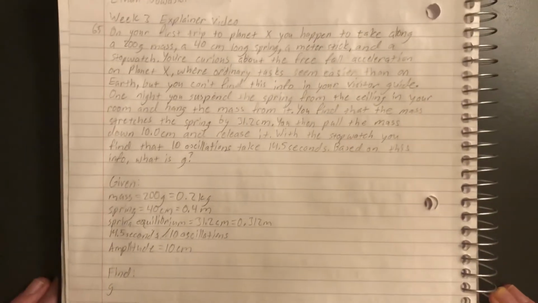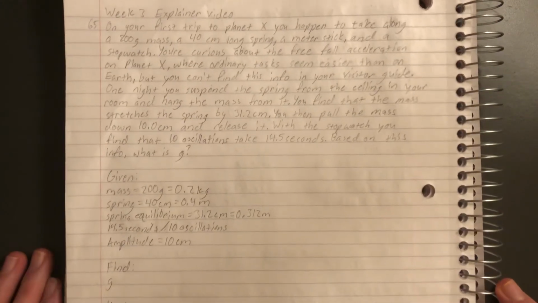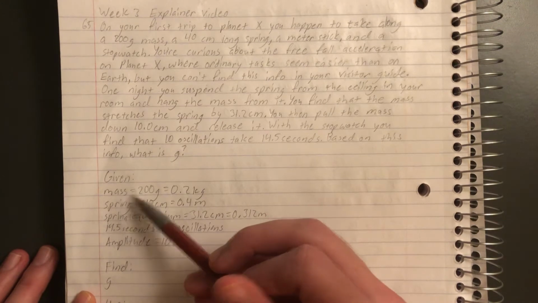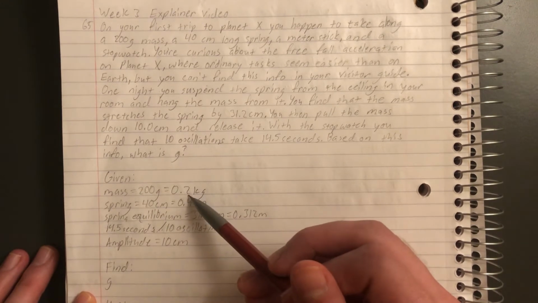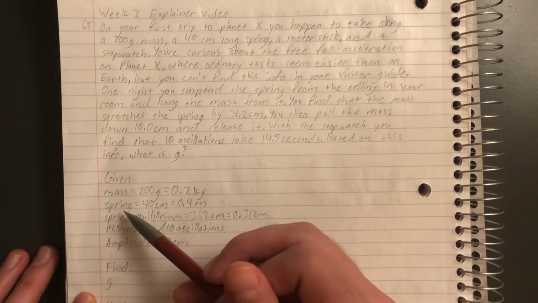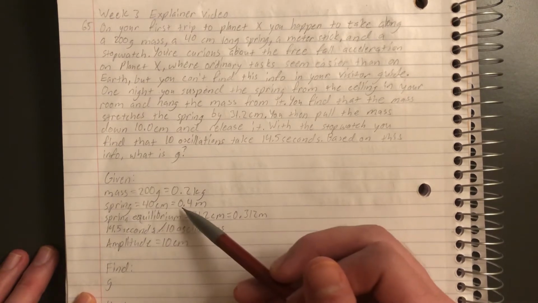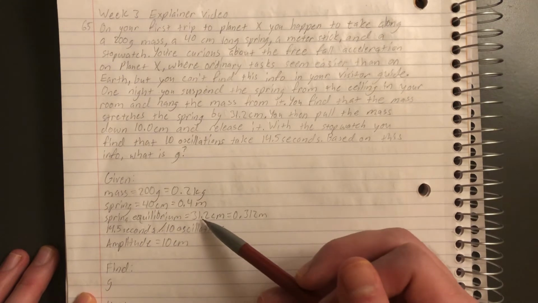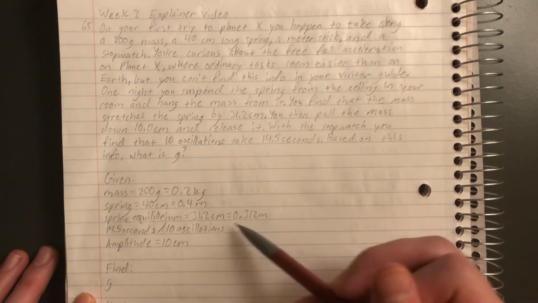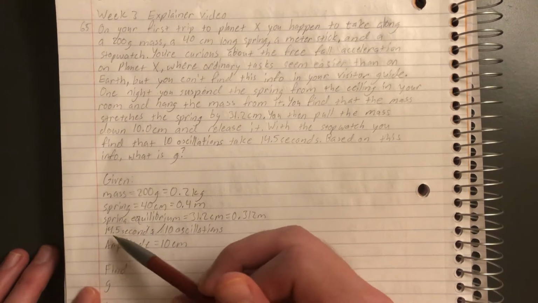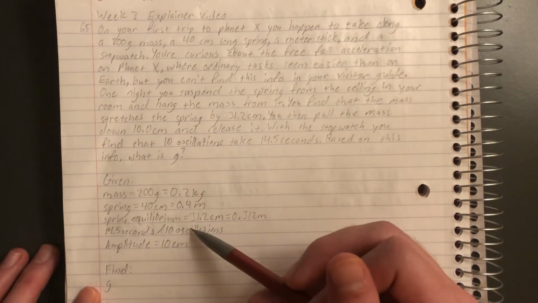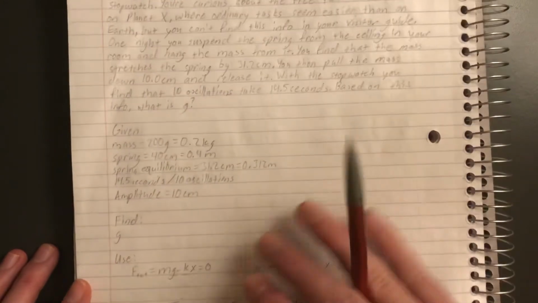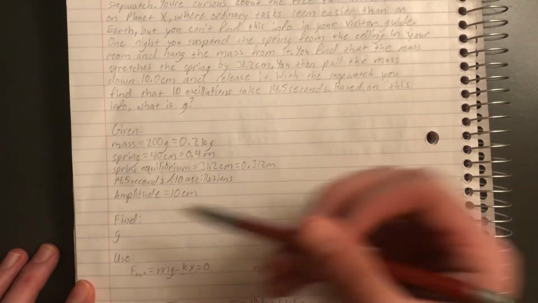So first, with all this information that's given to us, let's collect our variables, with our givens and what we're trying to find. The mass is equal to 200 grams, which is 0.2 kilograms converted. The length of the spring is 40 centimeters, which is 0.4 meters. Our spring equilibrium stretch is 31.2 centimeters, or 0.312 meters. It takes 14.5 seconds to do 10 oscillations, and our max amplitude is 10 centimeters. With that info, we're trying to find g, or the gravity.